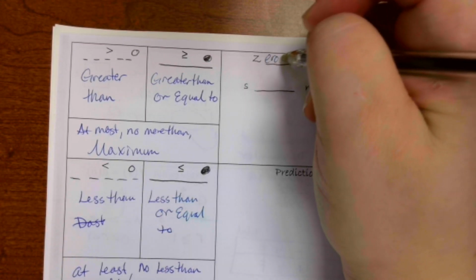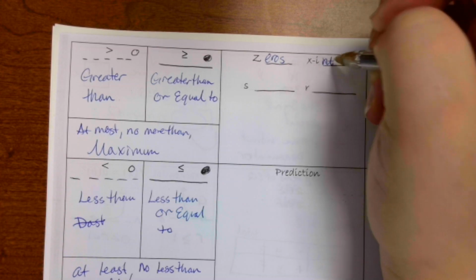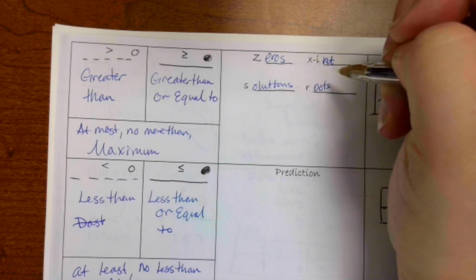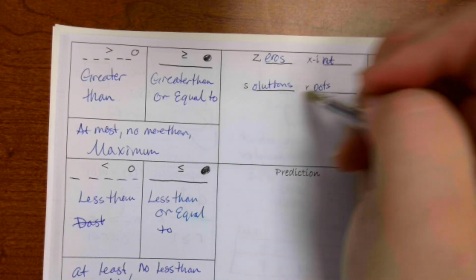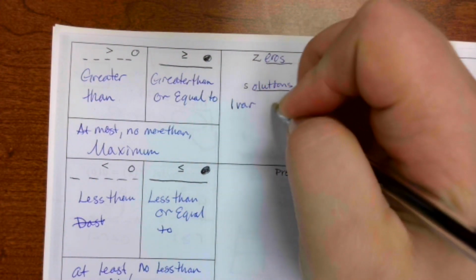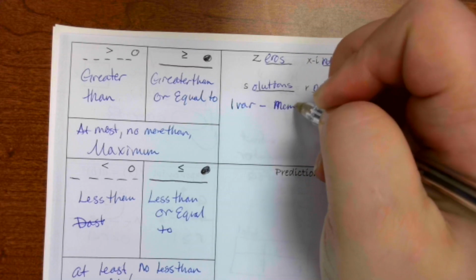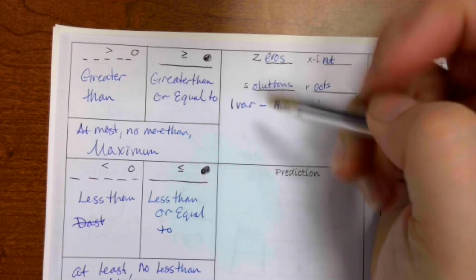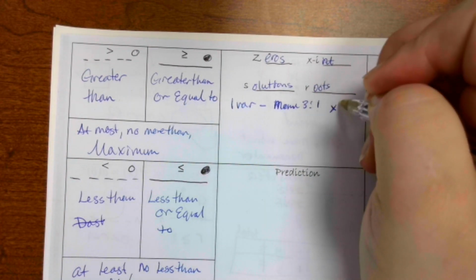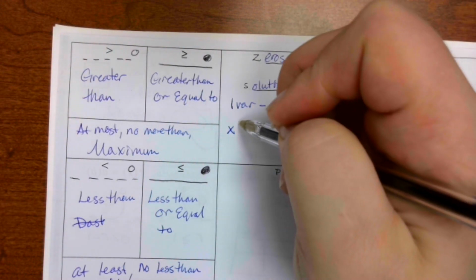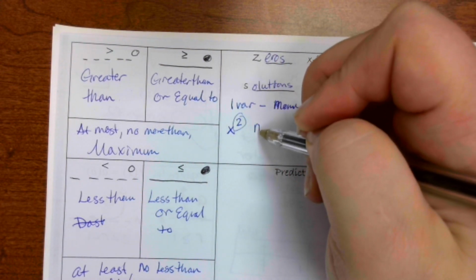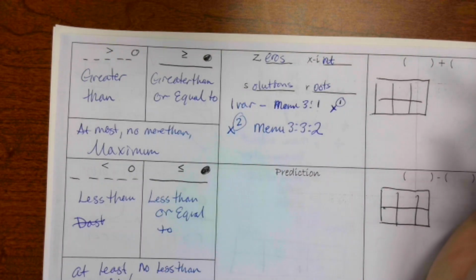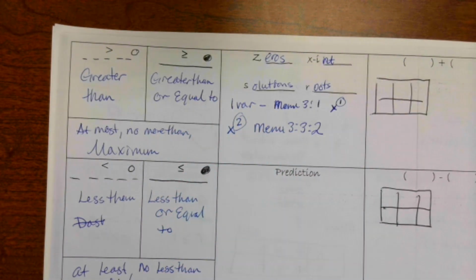This is zeros. This is x-intercept. This is solutions. This is roots. If it asks for this and there's one variable, it's just menu 3, 1. I shouldn't say one variable, this is when it's just x to the first power. If it's x to the second power, it's menu 3, 3, 2. Right?